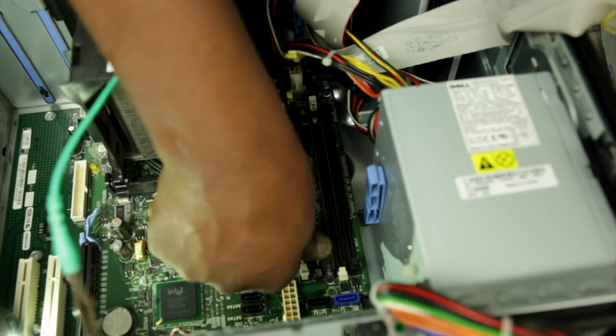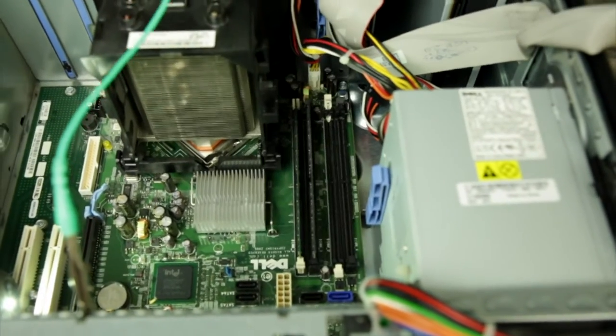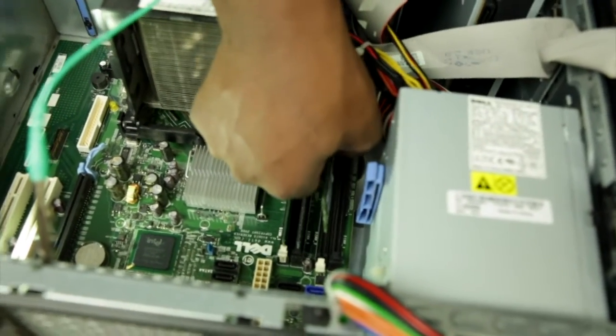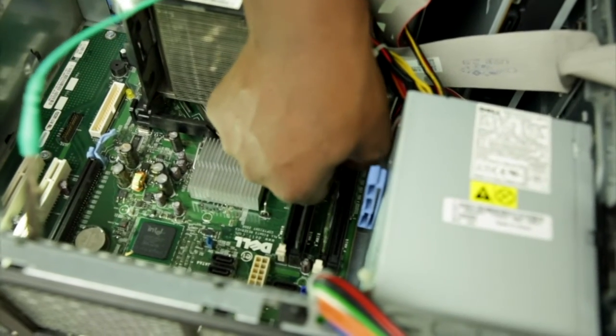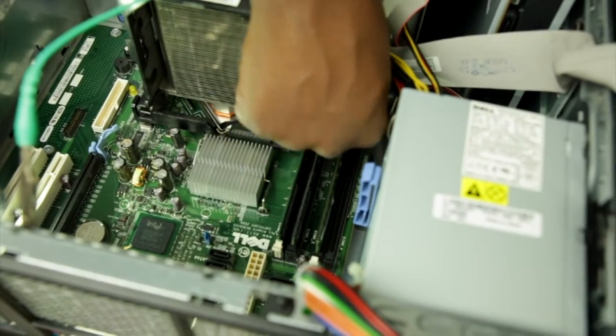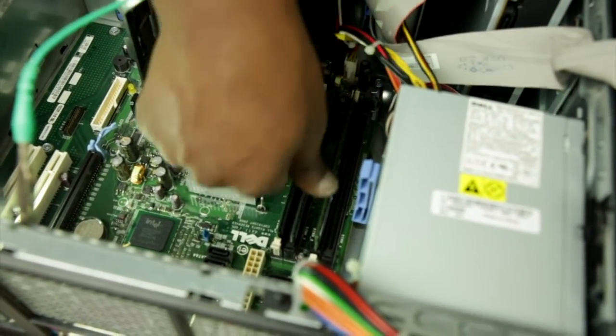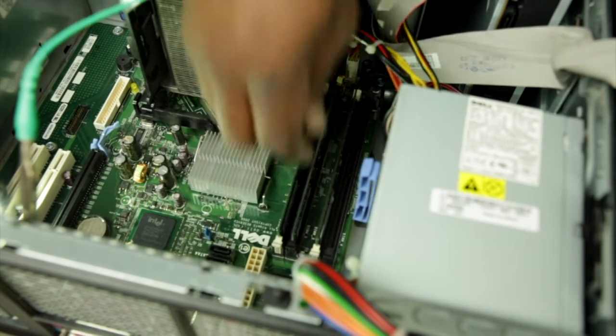Insert the RAM into the RAM slot. Line up the notch in the stick of RAM to the break in the slot. Set the stick into the slot and then apply equal pressure on the stick until the clamps on the side click and lock the RAM in. You may have to apply a fair amount of pressure, but never force it.